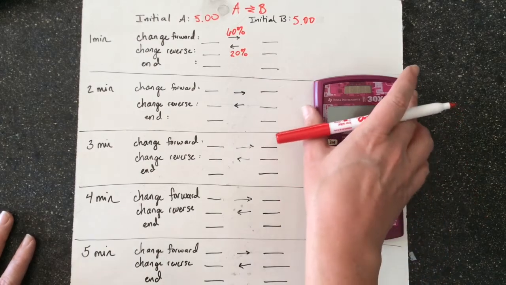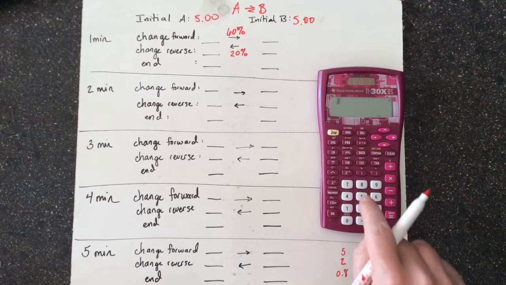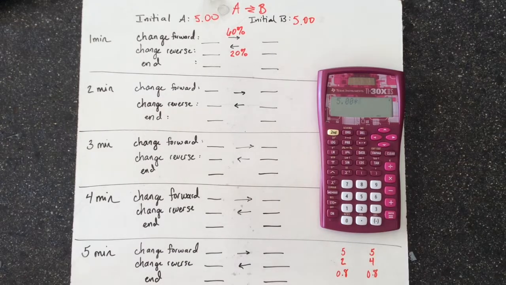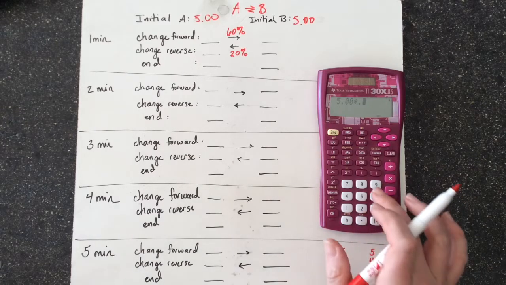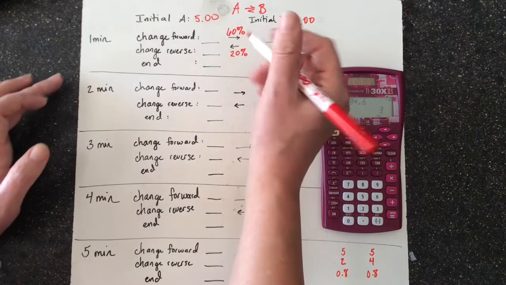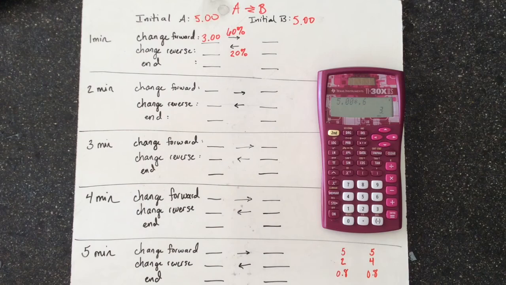So our process will be this. Since we know initially we're starting with 5 moles of A and 60% of it is going to become B, let's find out what 60% of that is. So punch that in your calculator, 5.00 times 0.6. You can convert 60% to a decimal. And so that means it's going to be 3, but we're always going to put it to the hundredths place, so make sure you put your zeros there.